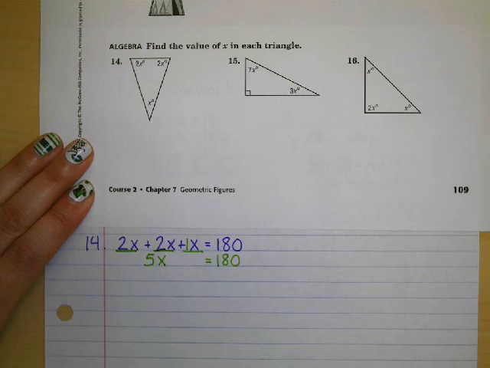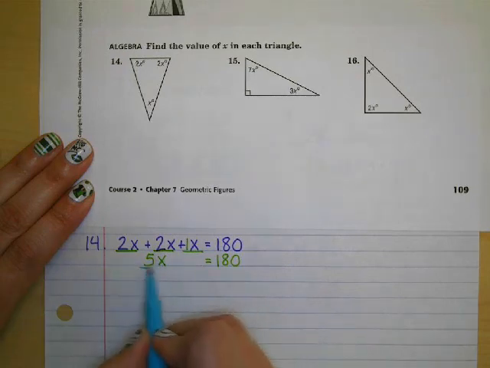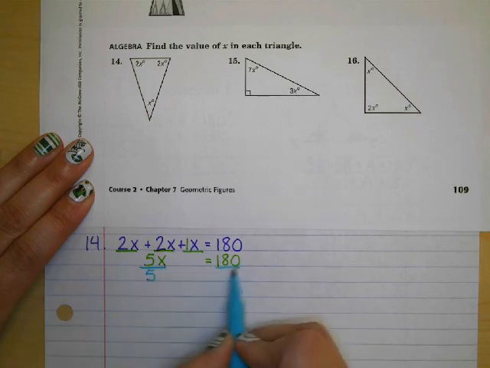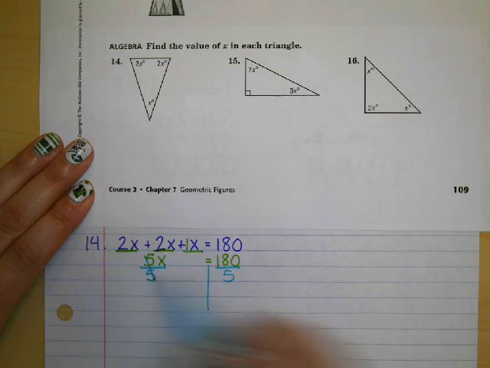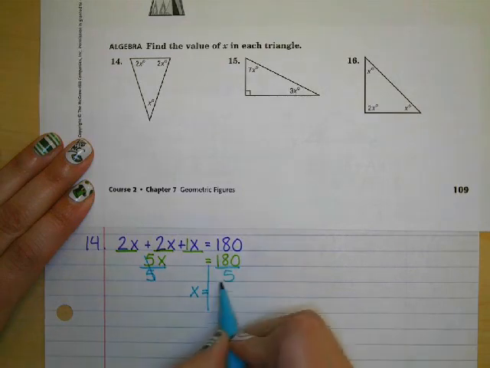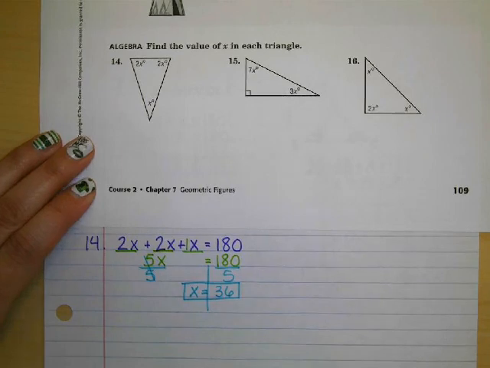To solve the rest of my equation, I need to get rid of that 5. So this is 5 times x, so I'm going to divide to do the opposite. Remember, here's my balancing point. I have to do it on both sides. So x is going to be equal to 180 divided by 5, which is 36. So x is equal to 36.